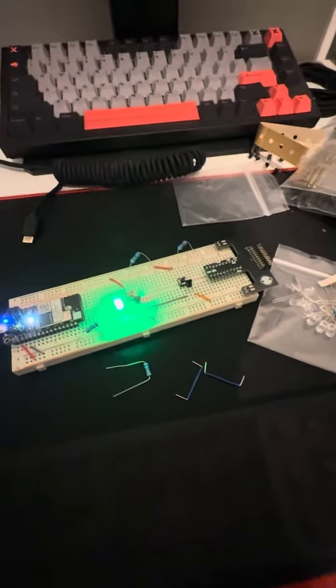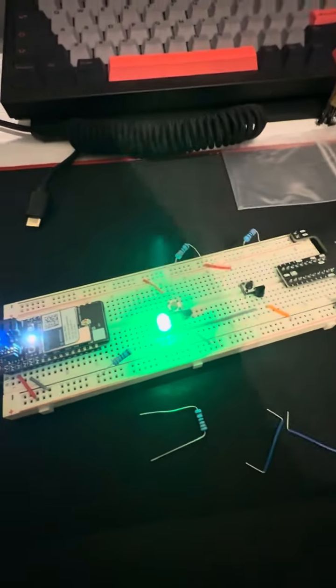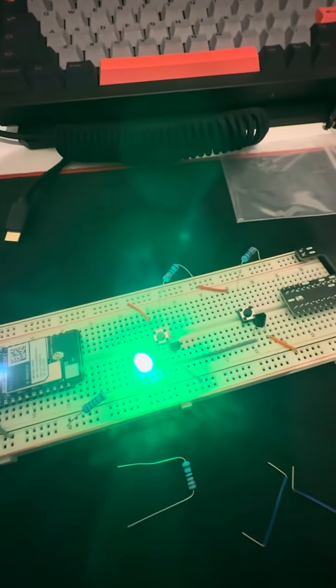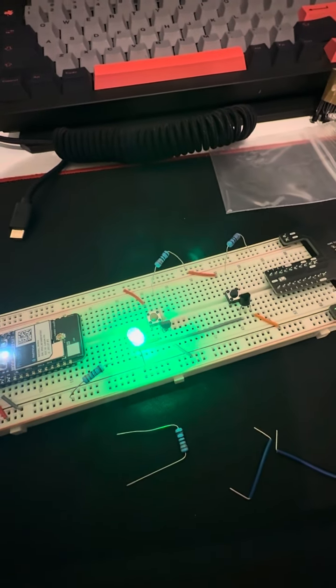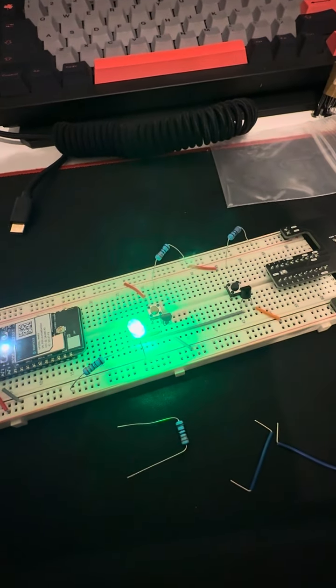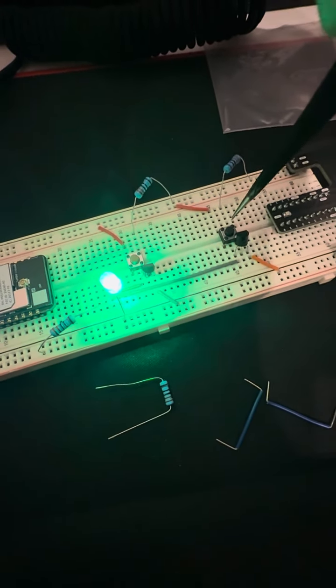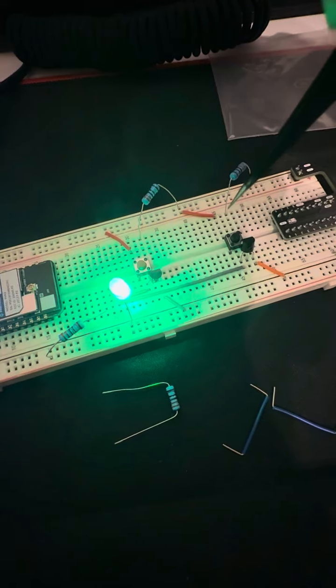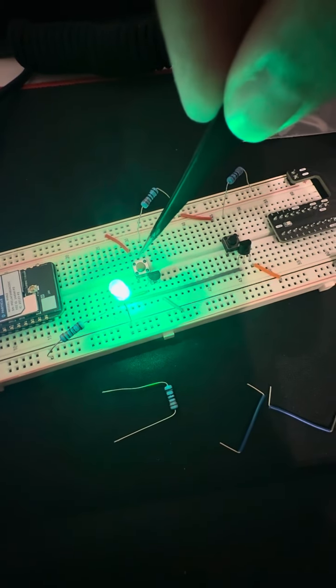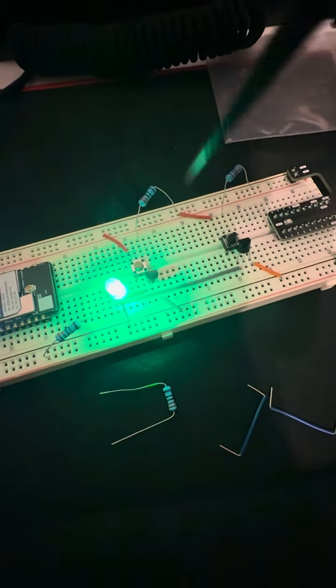So this is a demonstration of a NOR gate, and the idea of a NOR gate is that if at least one of the inputs is 1, then the output is 0. So if the inputs are these two buttons over here, the idea is that if at least one of them is pressed, then the LED should turn off. So if this one is pressed, or this one is pressed, or both of them are pressed, this LED should turn off.